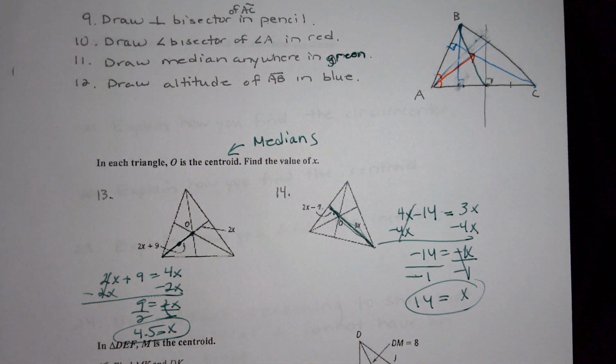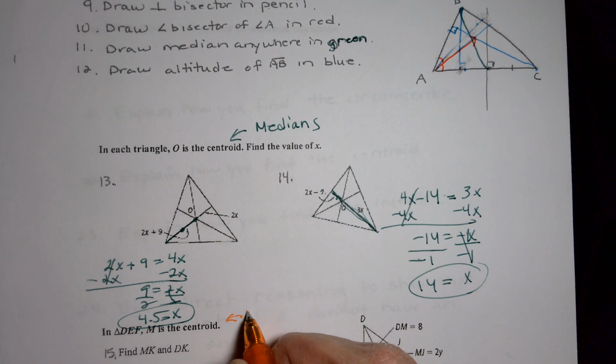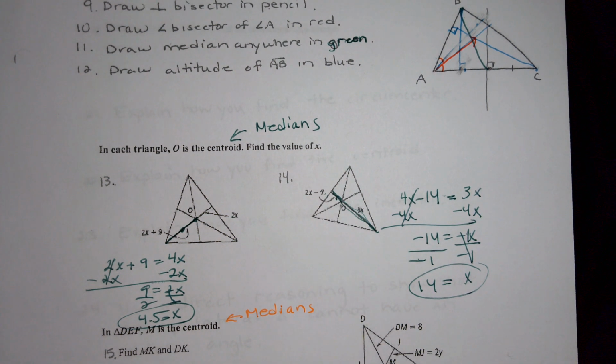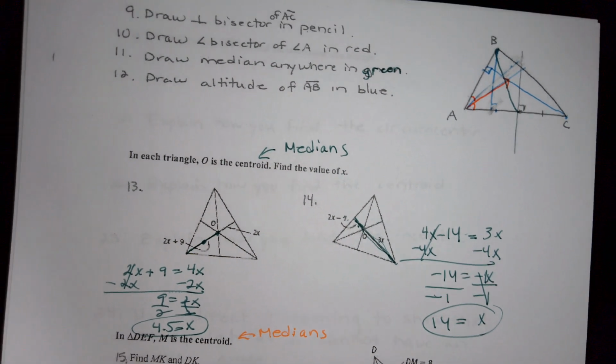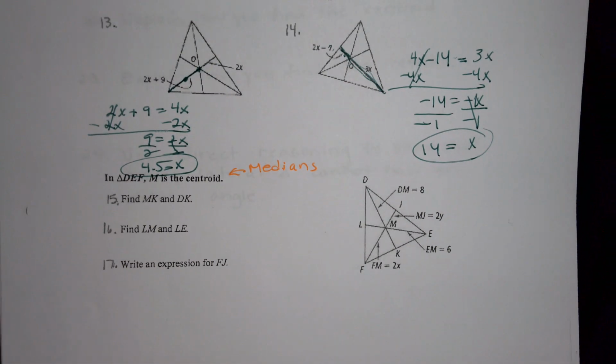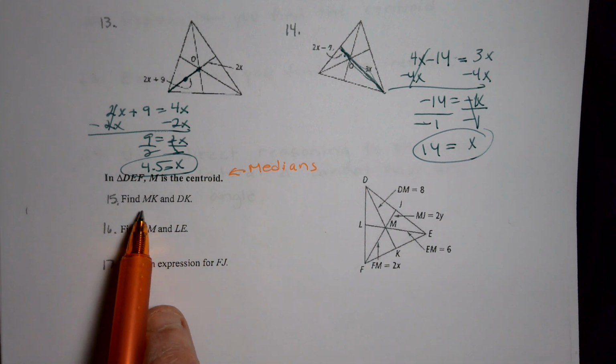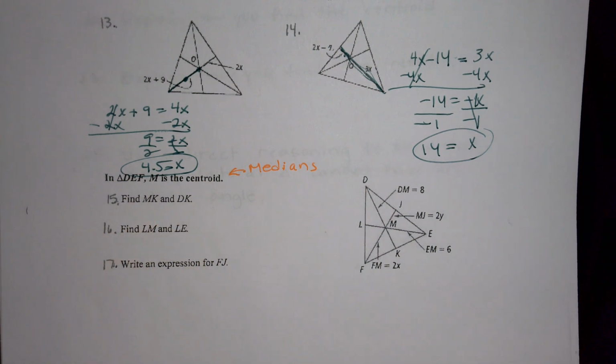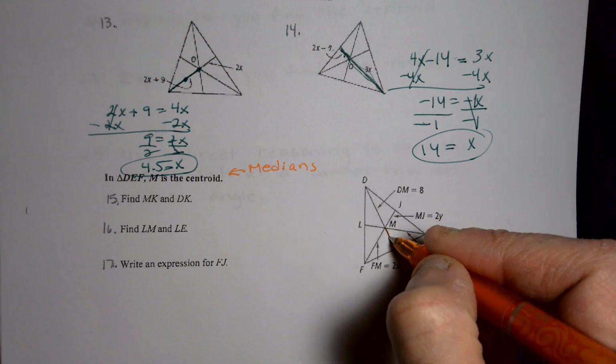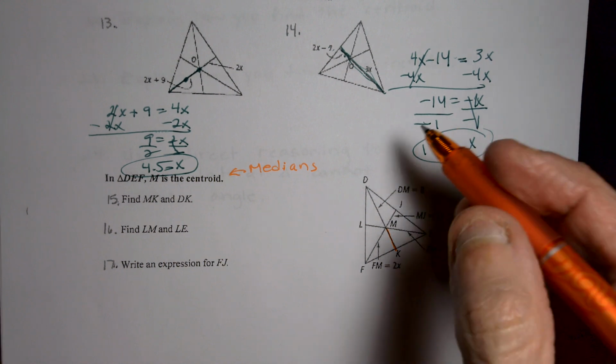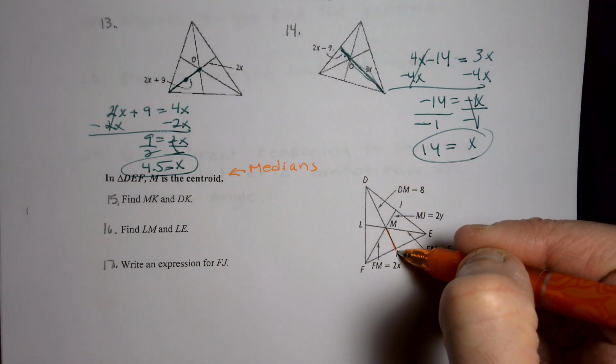All right, so we go down to centroid, and those are the intersection of what? Medians. Again, we're just going to make sure we got these medians down, aren't we? All right, so here we go. Here's another fine picture, and it says find MK and DK. So where's MK? First, let's get that MK, and then the whole DK, the whole length of that.